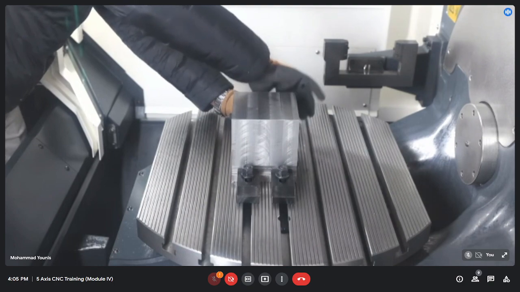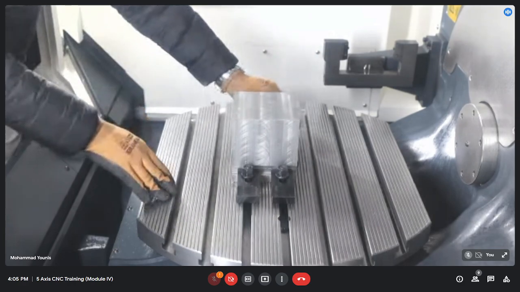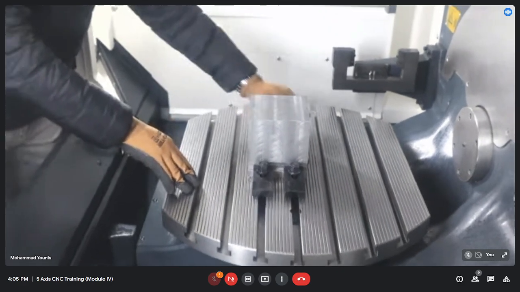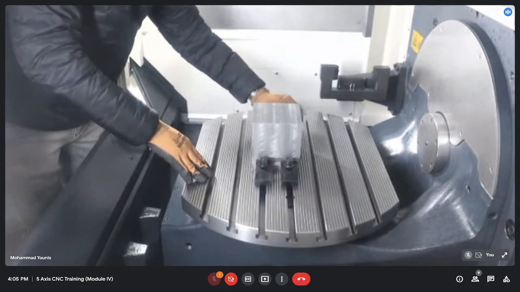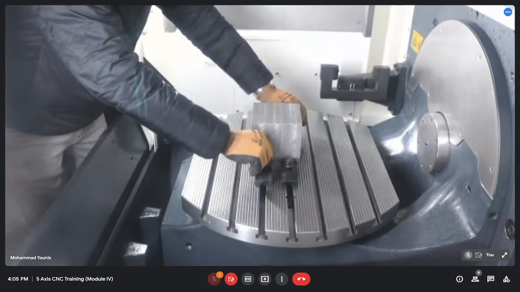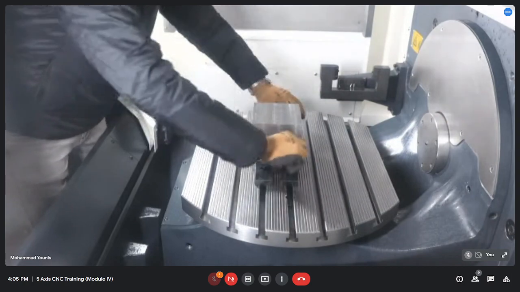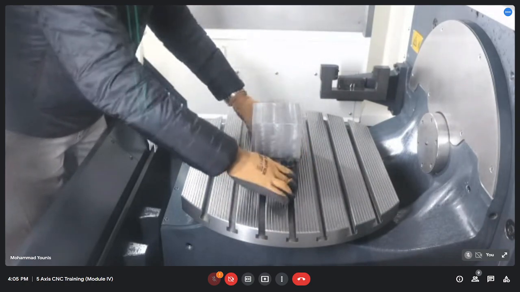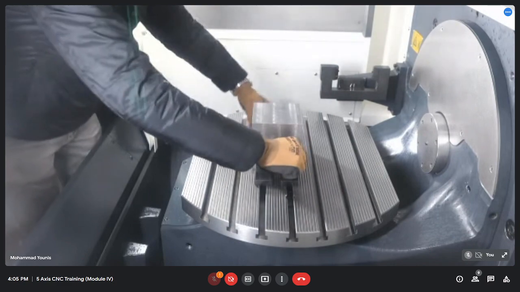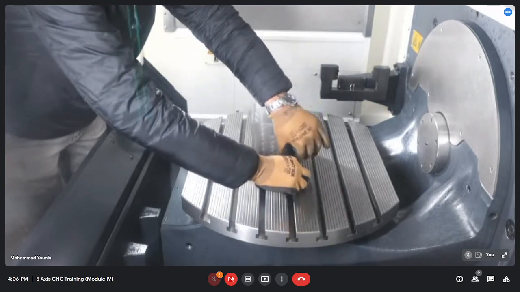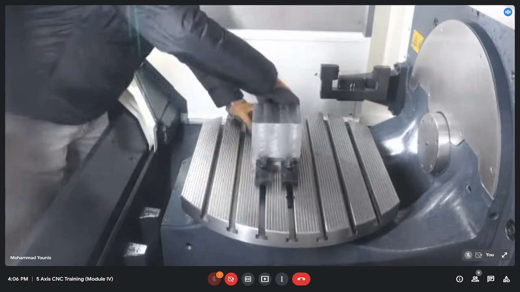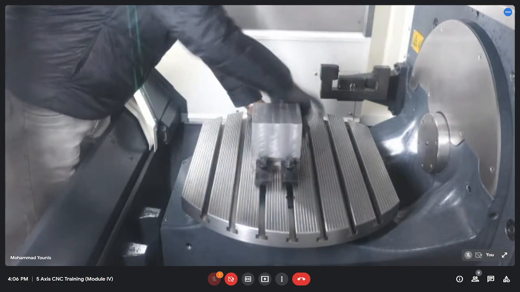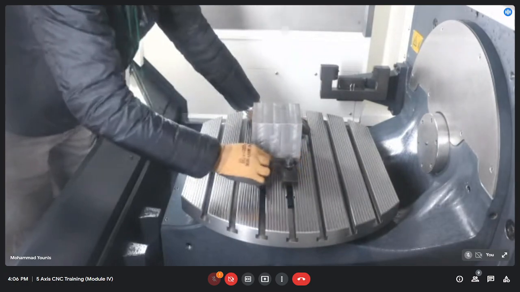So as I already mentioned, we have performed the slotting operation on the 2 sides of the workpiece so that we'll be able to clamp this workpiece directly onto the work table with the help of these clamps. So the clamps are at the right position.